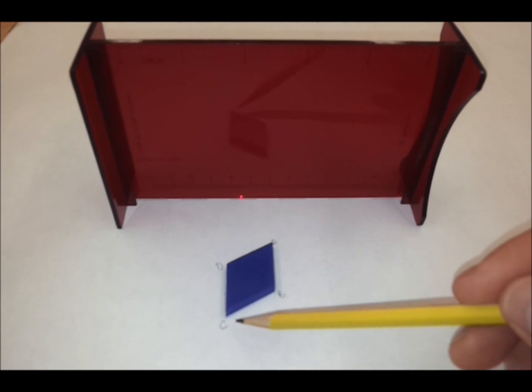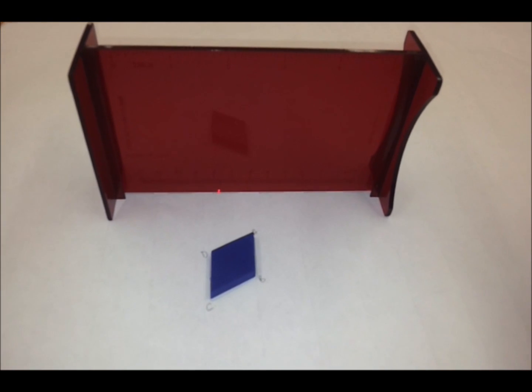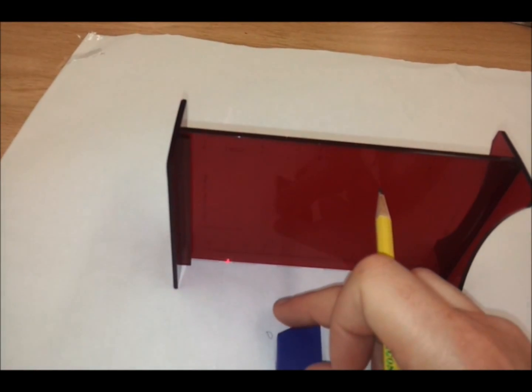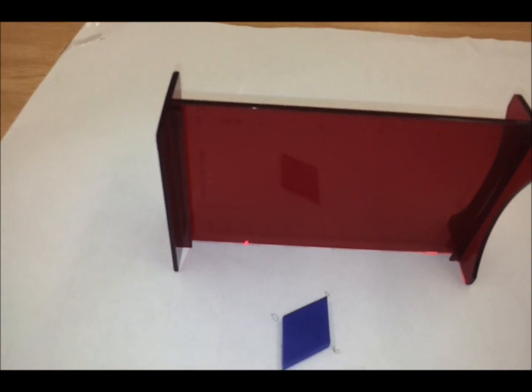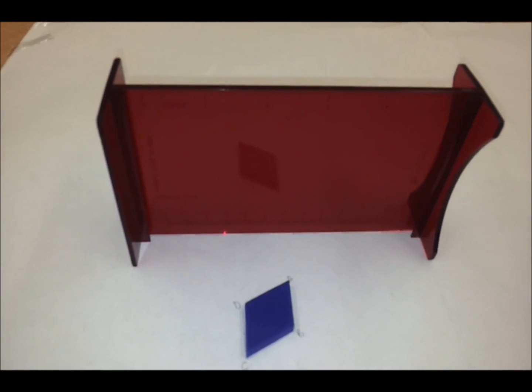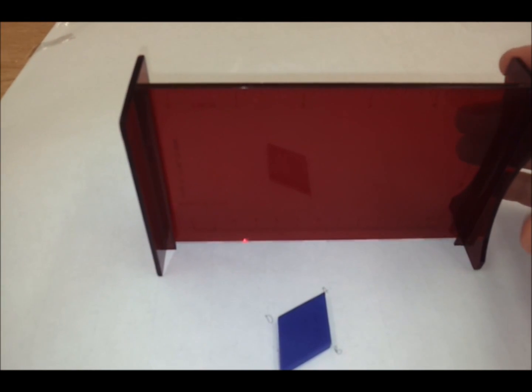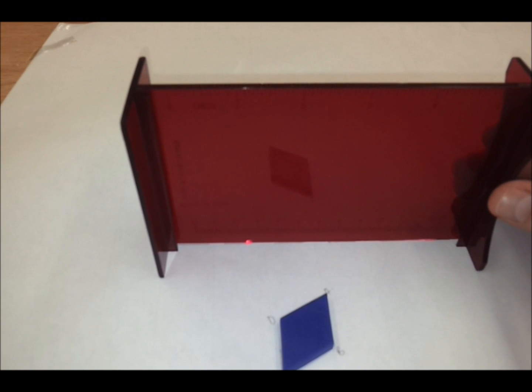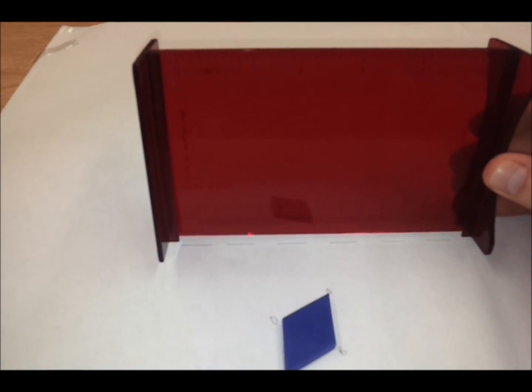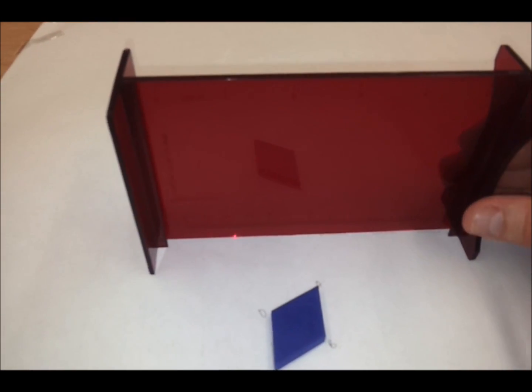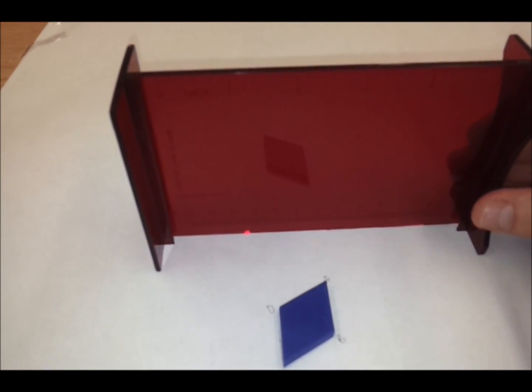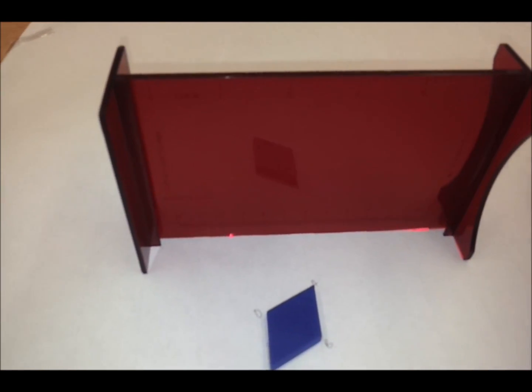So I've labeled mine A, B, C, and D. Once it's labeled, make sure that your object stays in the tracing zone. Try not to disturb it. That means don't shift your paper or anything, and don't move your mira either. You'll also notice I've drawn a dotted line along the edge of my mira. And that dotted line represents a line of reflection.